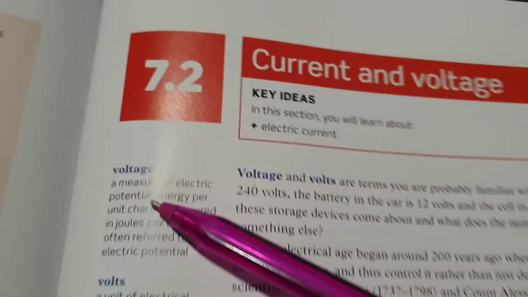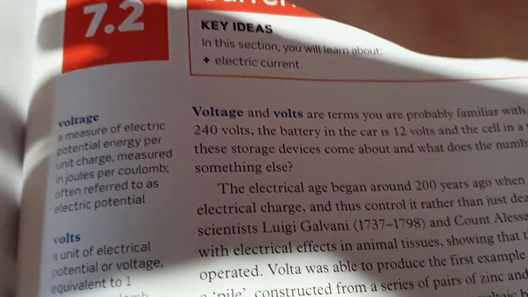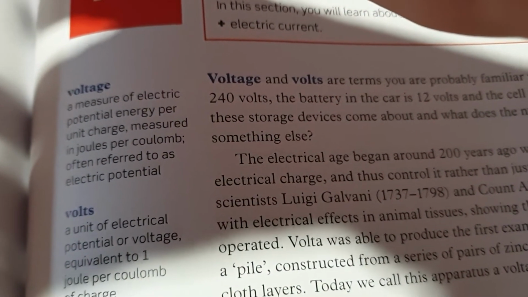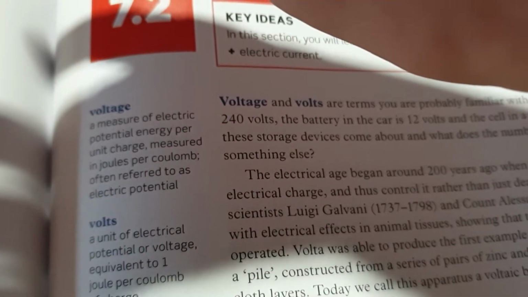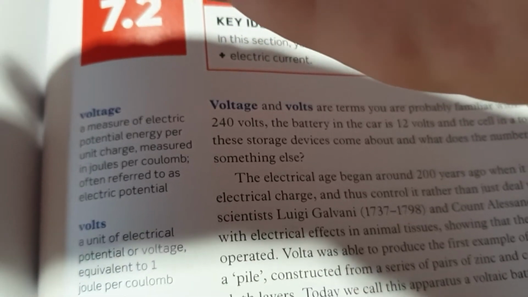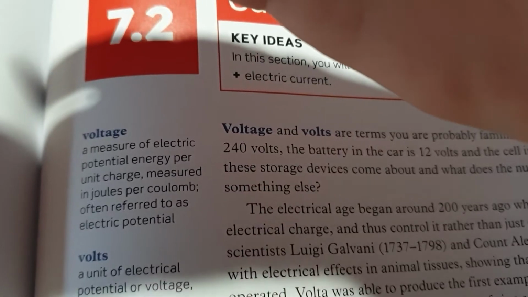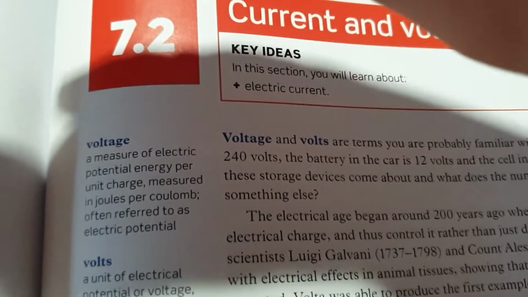So voltage is a measure of electric potential energy per unit charge. So that's the amount of energy the electrons have. So you can have super energetic electrons or you can have tired, sluggish electrons. So voltage is a measure of the amount of energy that the electrons have.